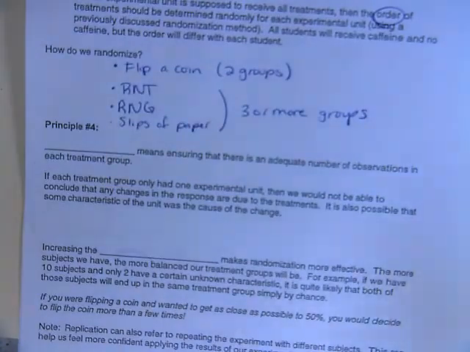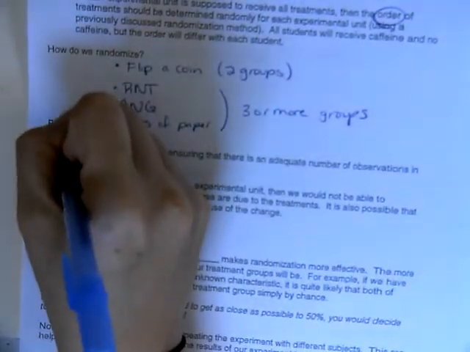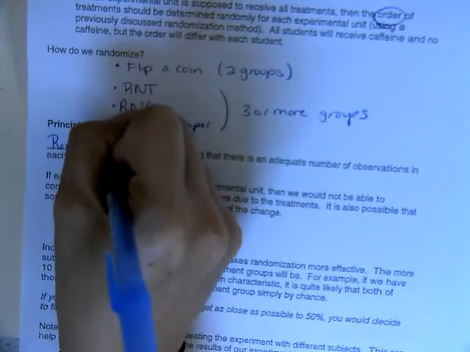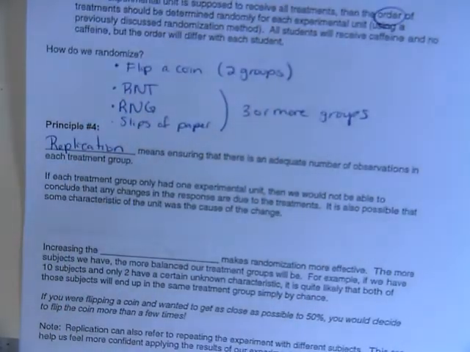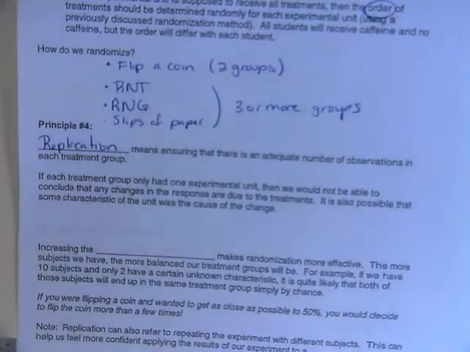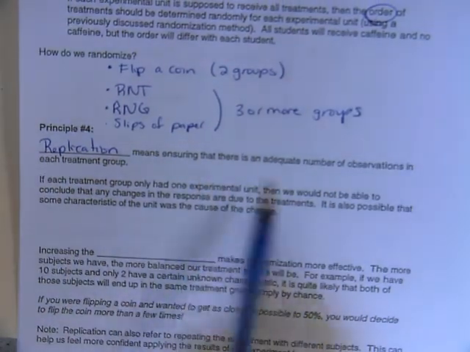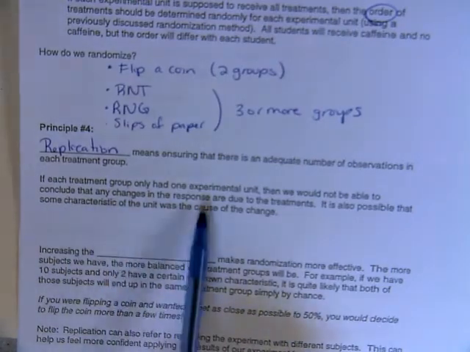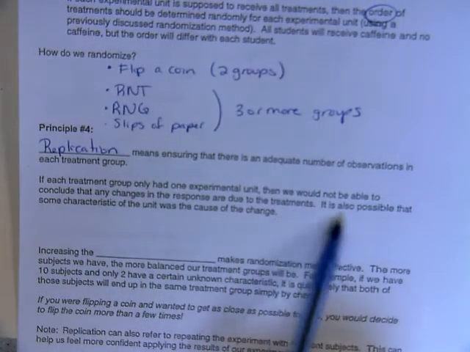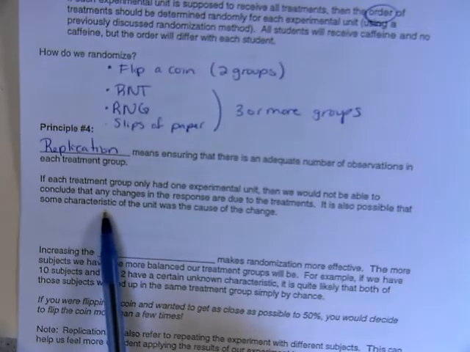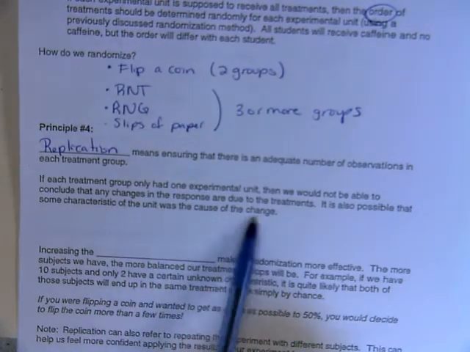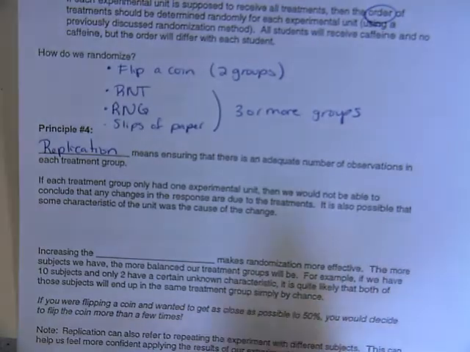Okay, the last principle is replication. And it actually means 2 things. It means ensuring that there's an adequate number of observations in each treatment group, and that we can keep doing this experiment over and over again. So if each treatment group only had one experimental unit, then we would not be able to conclude that any changes in the response are due to the treatments. It's also possible that some characteristic of the unit was the cause of the change.